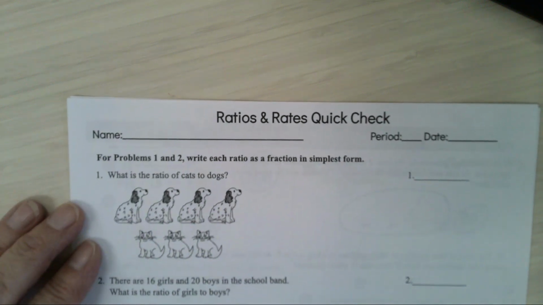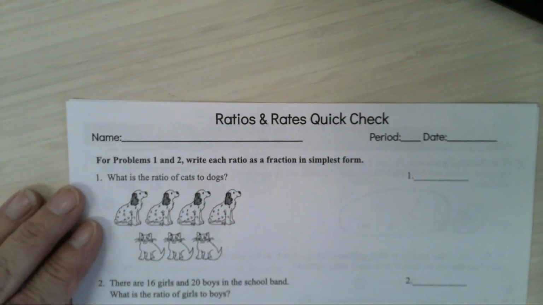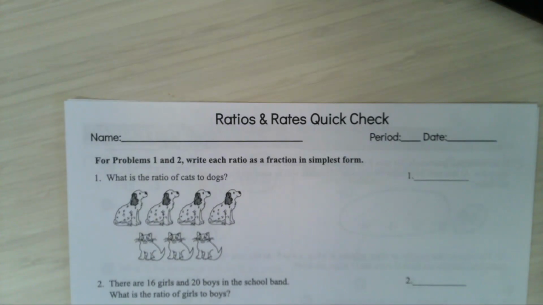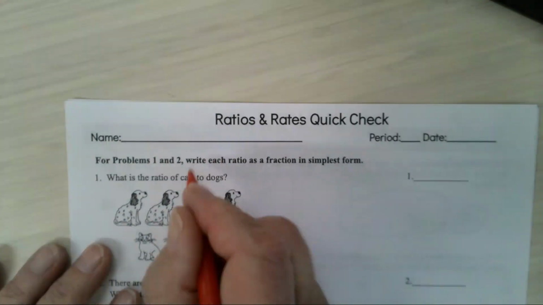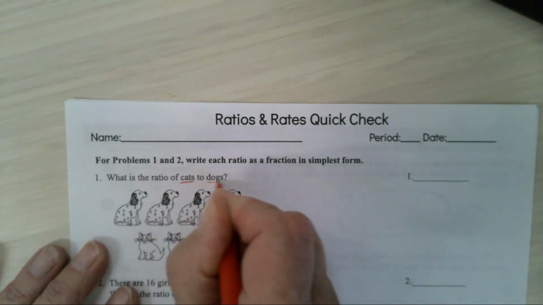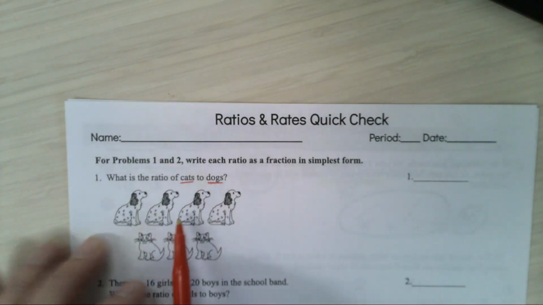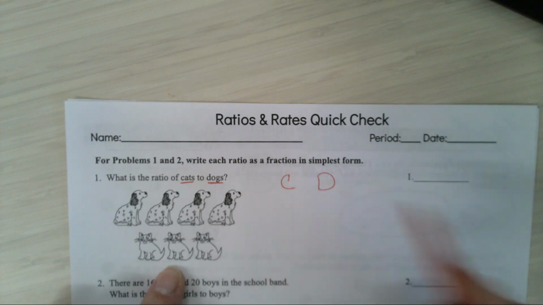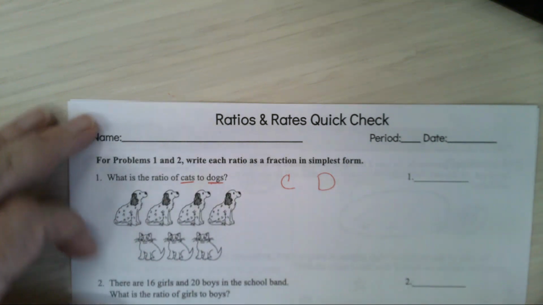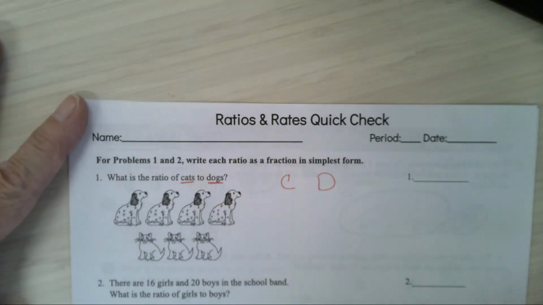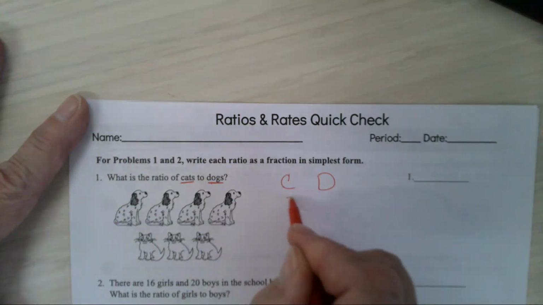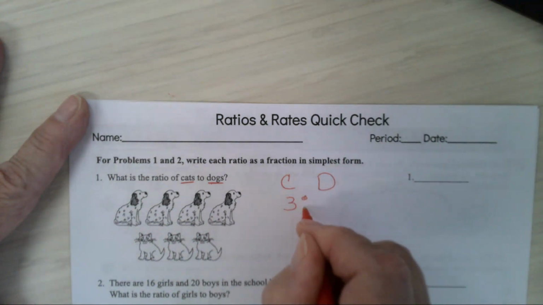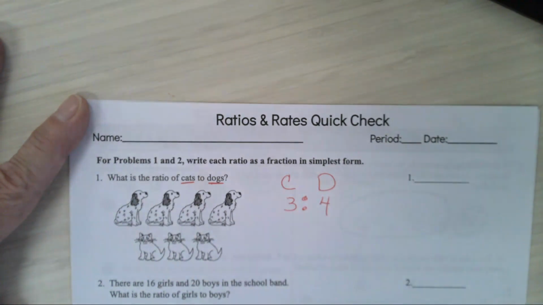Number 1. It says, what is the ratio? This is the tricky part. Cats to dogs. You have to put cats, then dogs. So I put a C and a D down just to help me. How many cats are in the picture? 3. And how many dogs? 4. That's one way to write it.